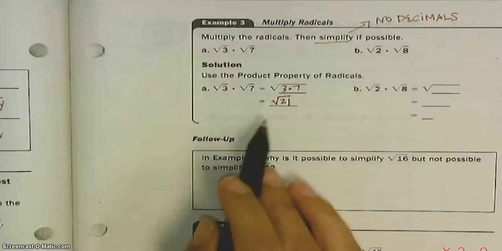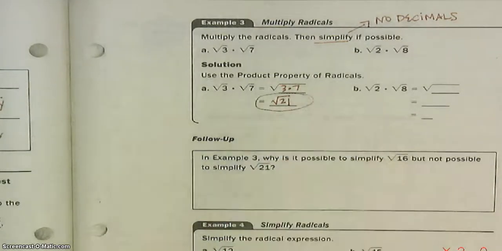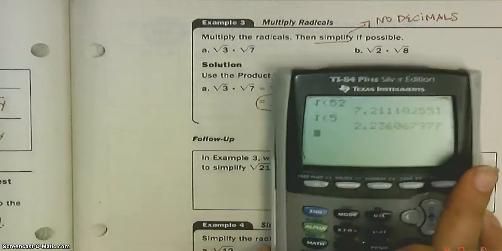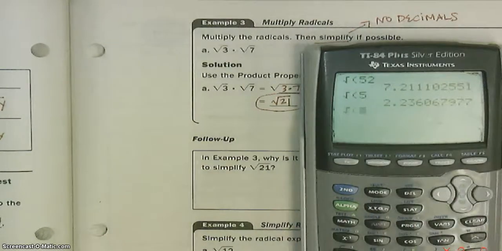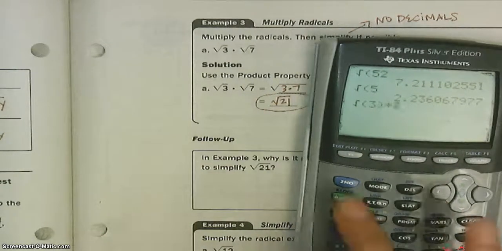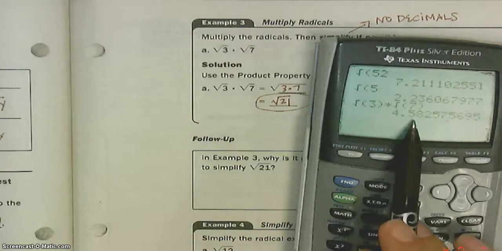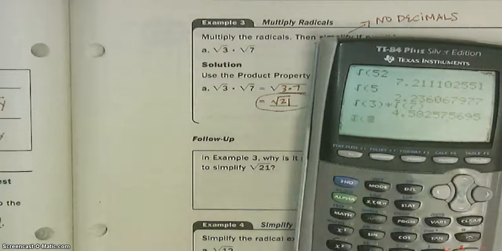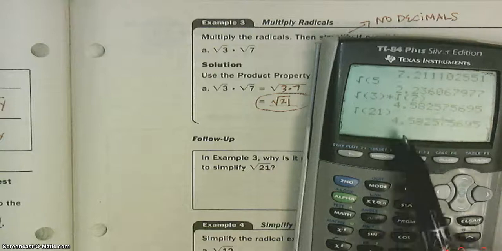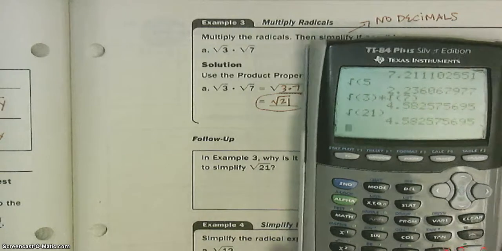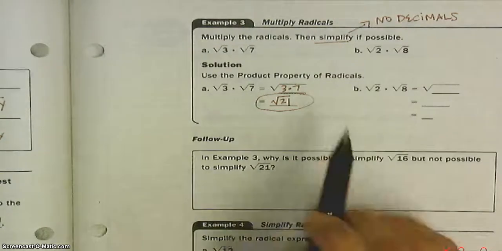Now we can check our answer, but this is it. This is how we're going to leave it. But we can check to make sure that it's right. So I do square root 3 times square root 7 is 4.58. Well, let's see what square root of 21 is. It should be the same thing. That's how I know I did it right. So that's my checking.